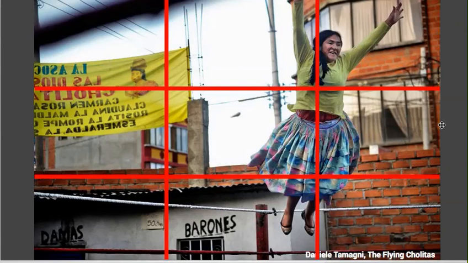This is a photograph, the Flying Cholitas. It's a team of wrestlers, kind of like luchadors in Mexico, and they're all women. And she's placed along this rule of thirds line.